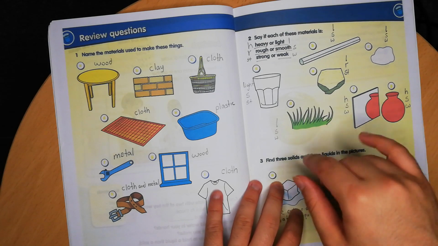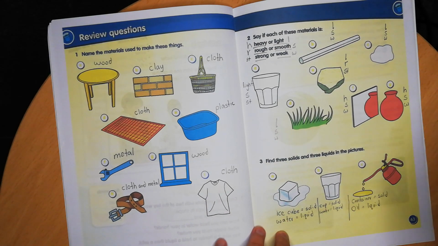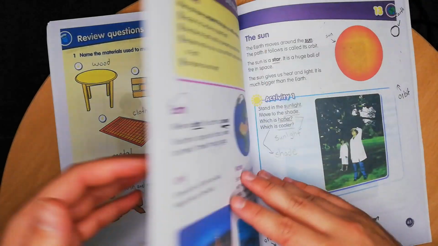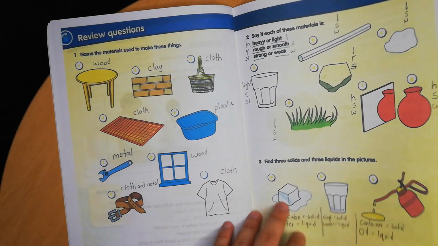Now here we have a bunch of solids and liquids, and here solids and liquids as well. We answered them the last time, so let's jump right ahead and skip those because we did that the last time as well.